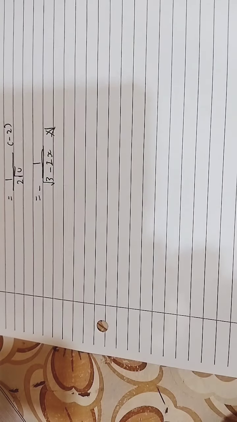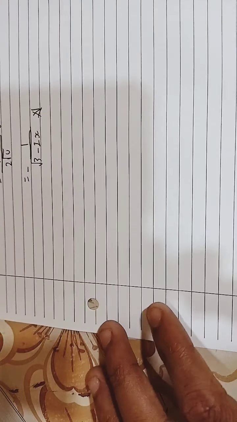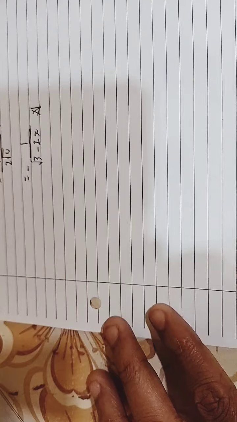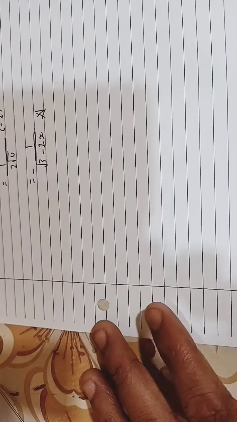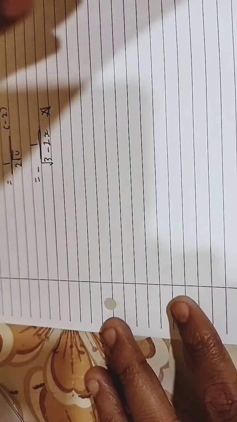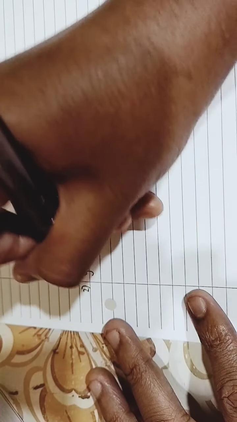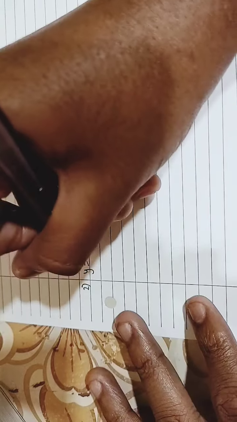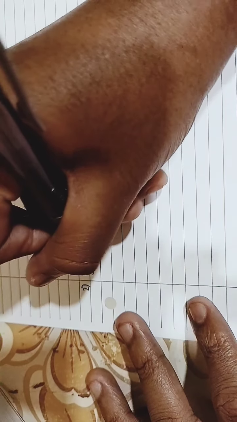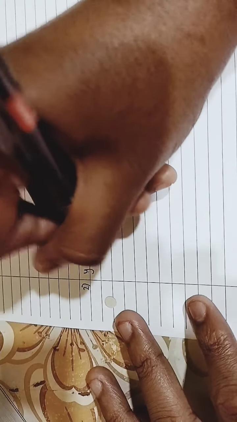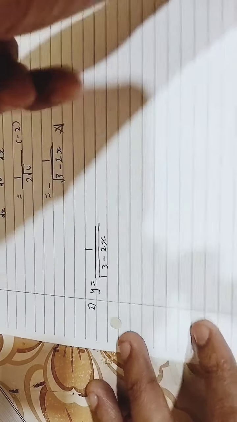Sometimes they ask to solve the equation with respect to x. For this type of question, for example, the question is 1 over the square root of 3 minus 2x.